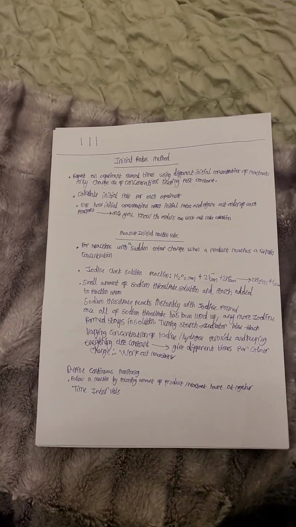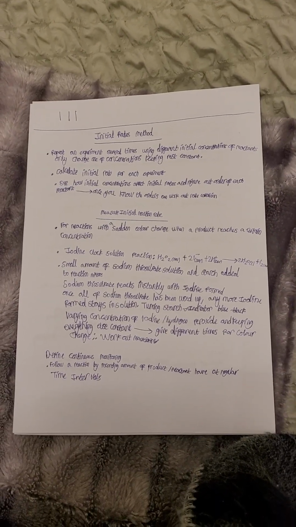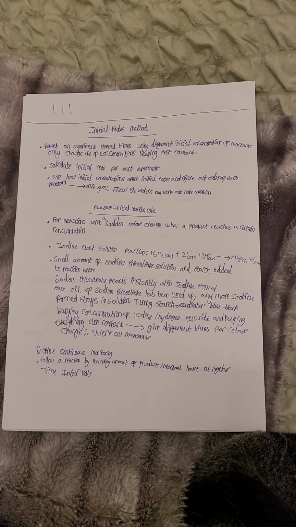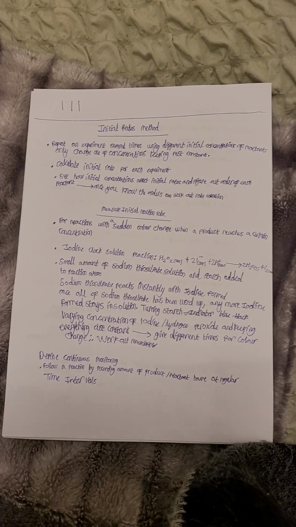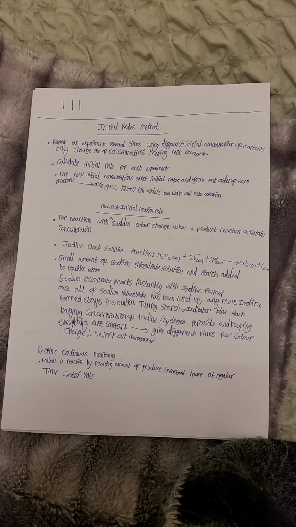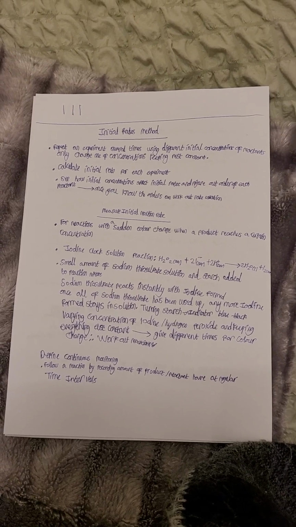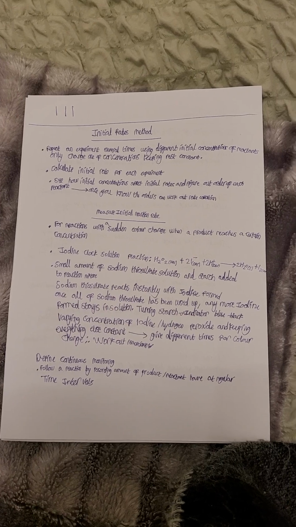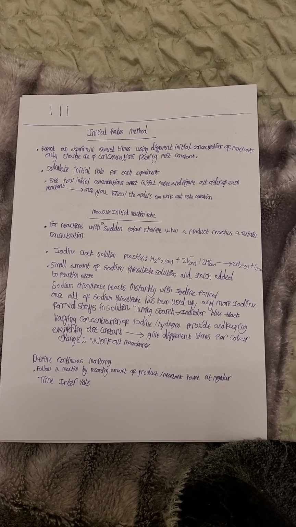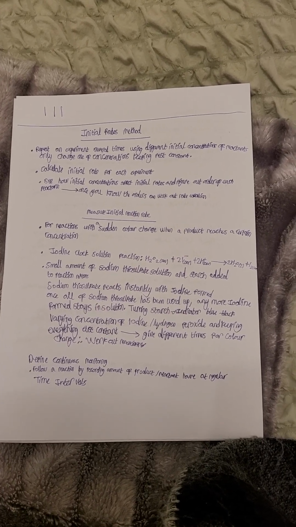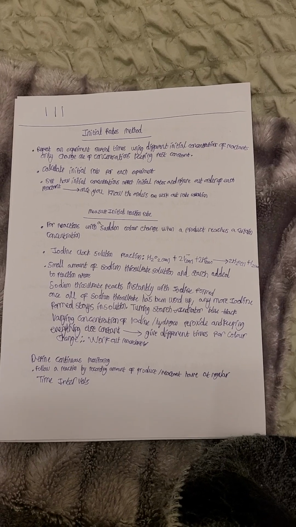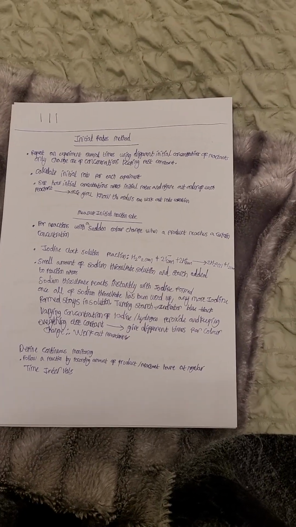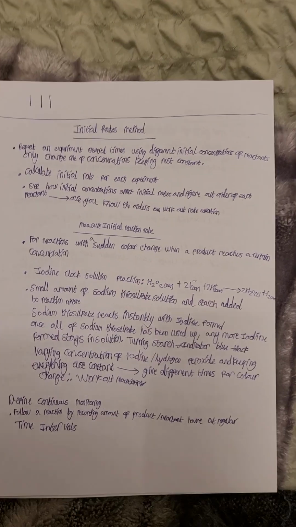Initial rates method. We want to repeat an experiment several times using different initial concentrations of reactants, only changing one of the concentrations and keeping the rest constant. In some exam questions you change more than one concentration, with the idea that we keep the rest constant.